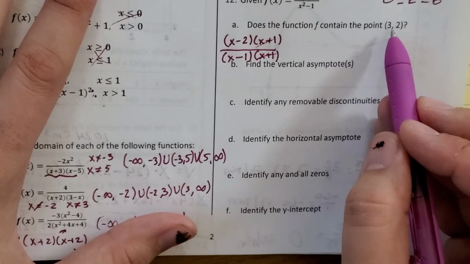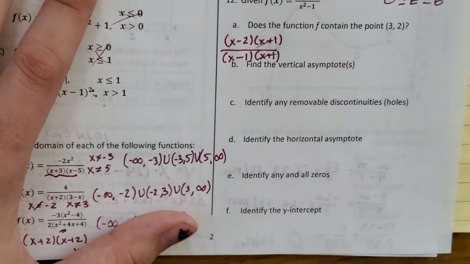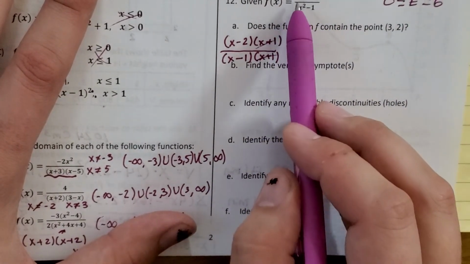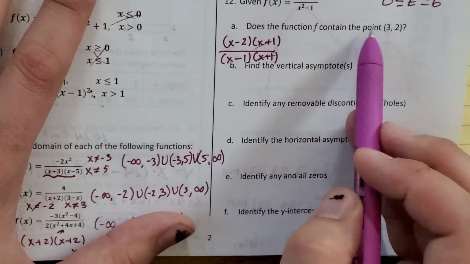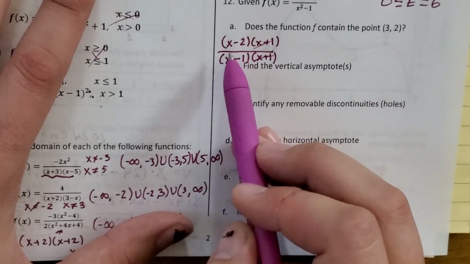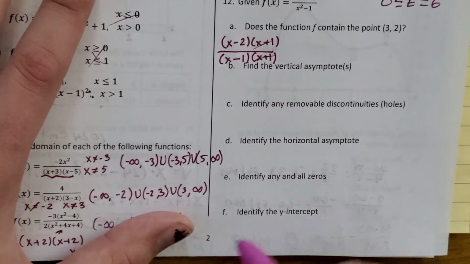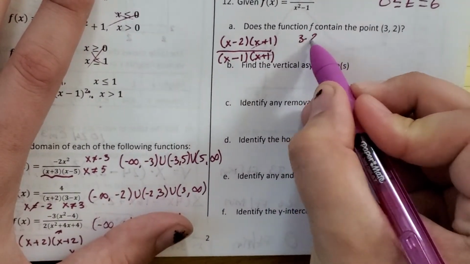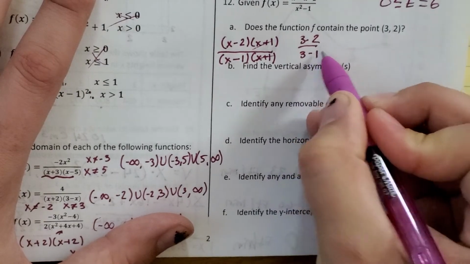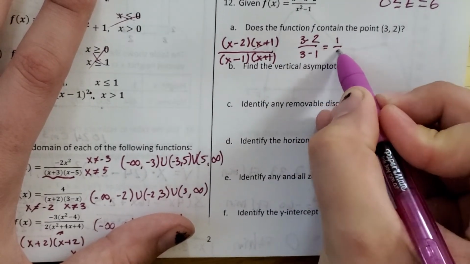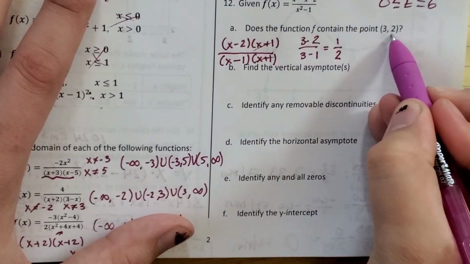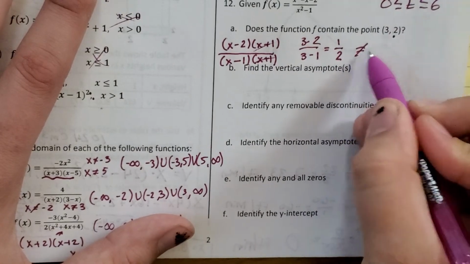Well, let's try plugging that point in. If I plug in 3 for x, I should get 2 as a solution. So 3 times, well, we can just plug into this one. This is the easiest one. Plug 3 in here. 3 minus 2 is 1. Plug 3 in here. 3 minus 1 is 2. So when I plug in 3, I get 1/2. Is that equal to 2? It does not equal 2.